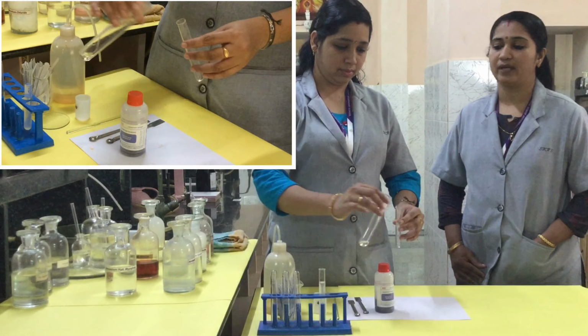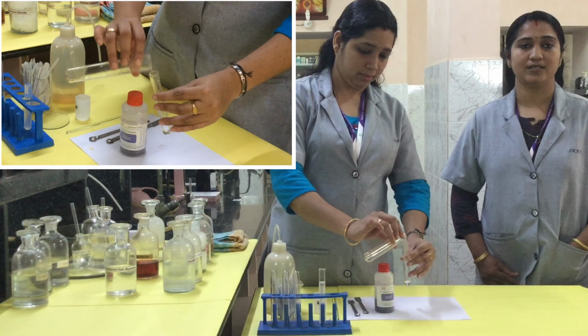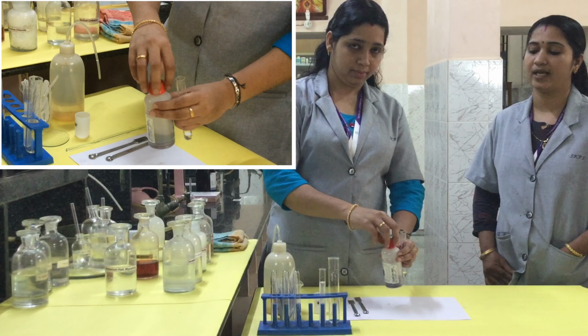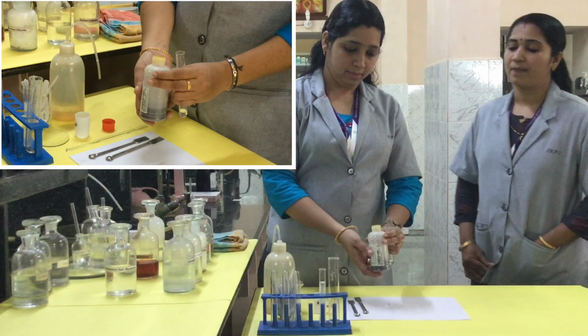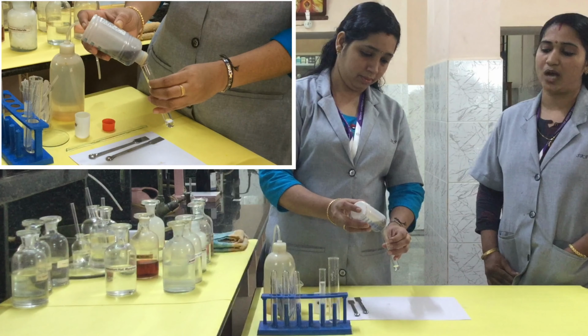The first test for magnesium is the Magneson reagent test. For that, we take the salt solution in a test tube and add 2 or 3 drops of Magneson reagent.